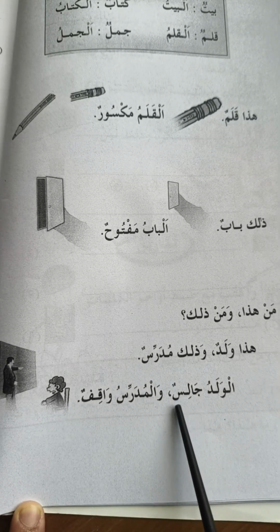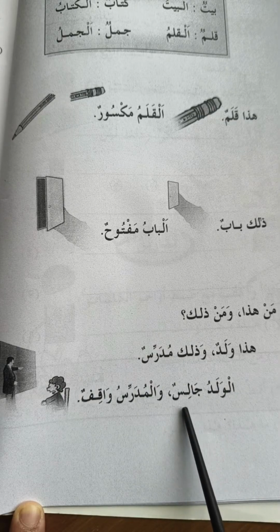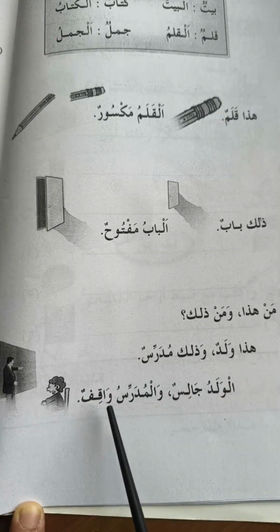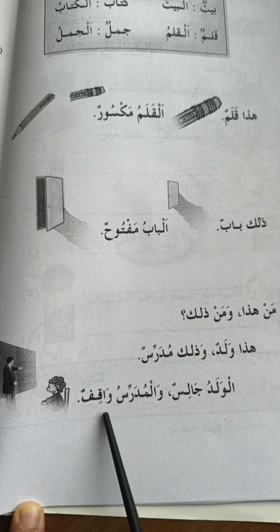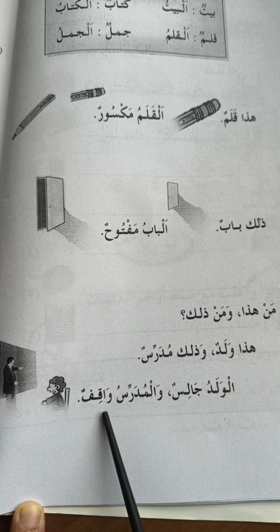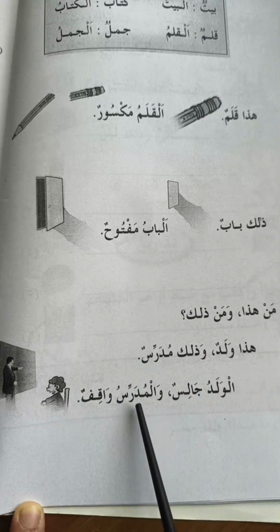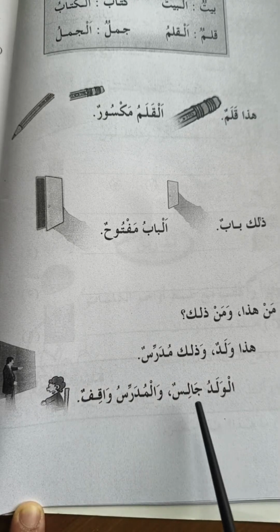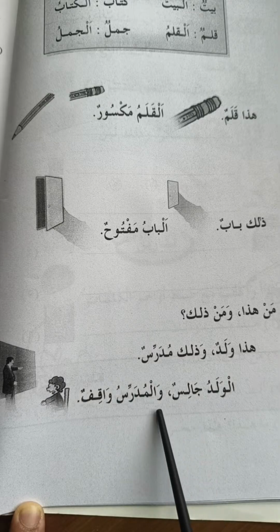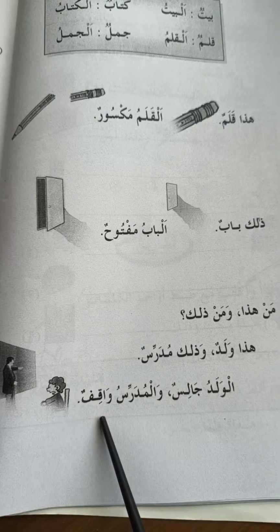الولد جالس. The boy is sitting down. والمدرس واقف. And the teacher is standing up. Okay. الولد جالس والمدرس واقف. The boy is sitting down and the teacher is standing up.